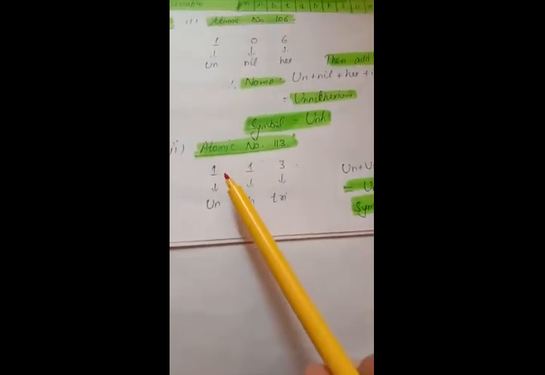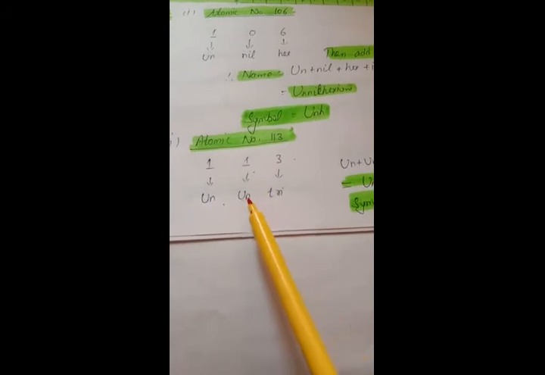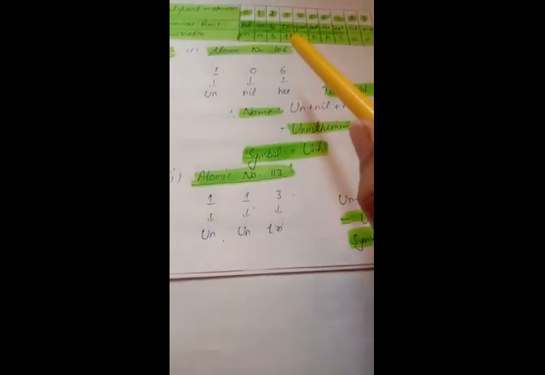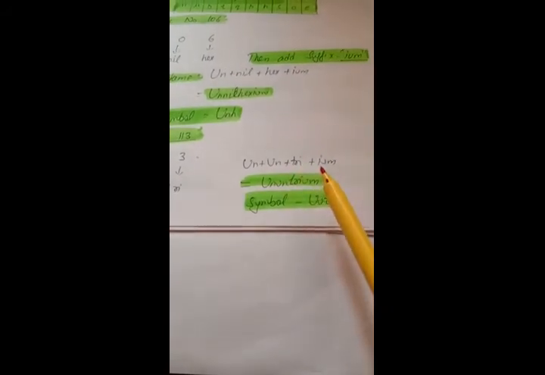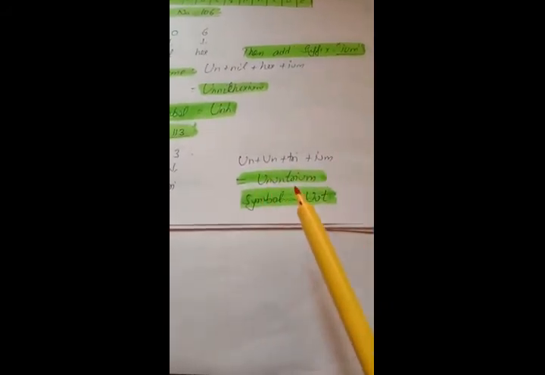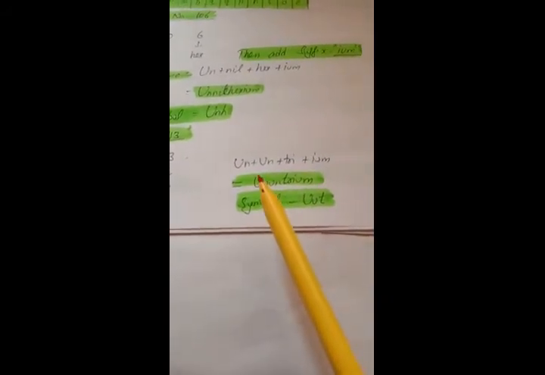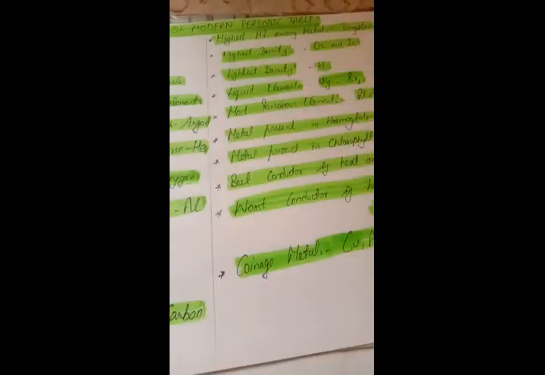Second, if the atomic number is 113, for 1 it's un, again 1 un. For 3 it's tri, so we'll write ununtrium. So its symbol is UUT. So that's all about IUPAC nomenclature.